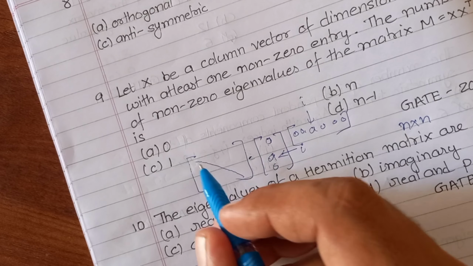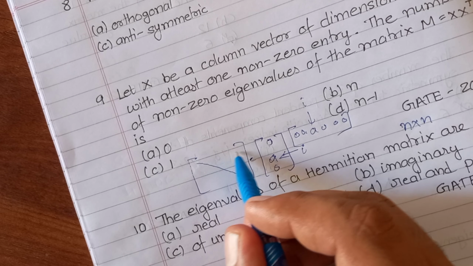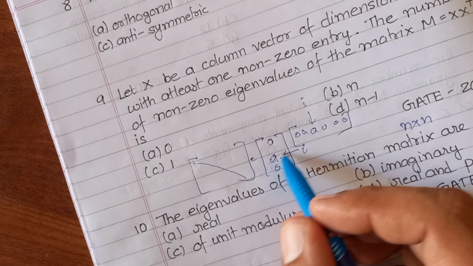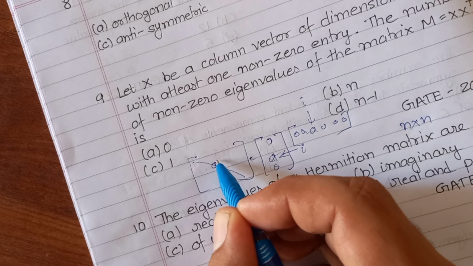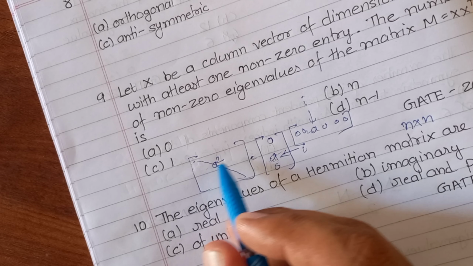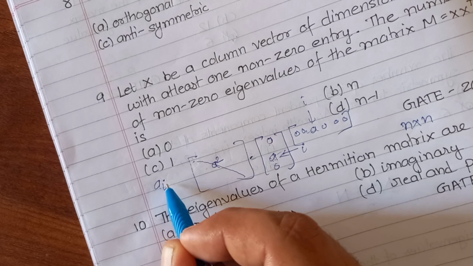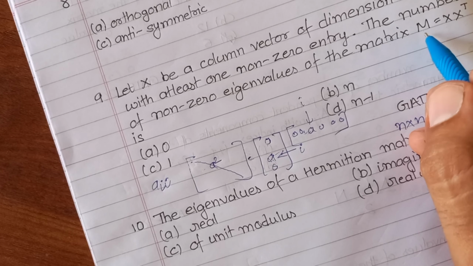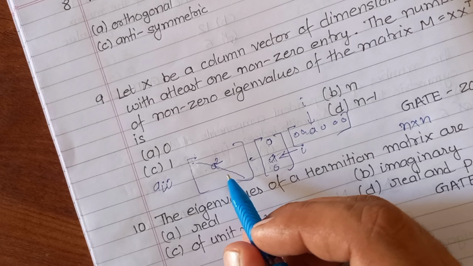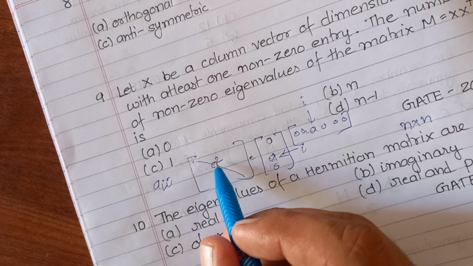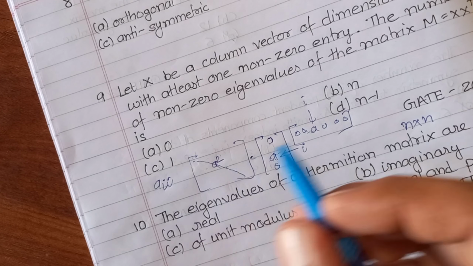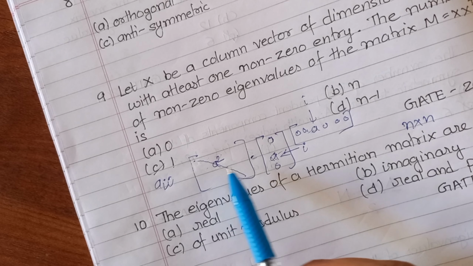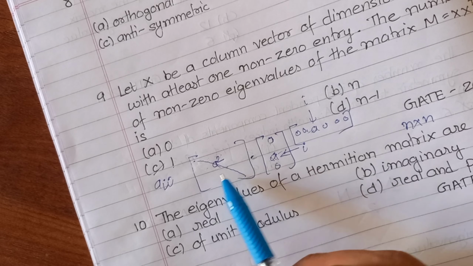Now if you multiply them, this is going to be a matrix where all the elements are 0 except a square on the diagonal, and this element is going to be the element a_ii. So this is the only non-zero element here. So M is a diagonal matrix and the eigenvalues will be equal to the diagonal elements. So the eigenvalues are 0 0 0 0 0, and there is only one non-zero eigenvalue, which is a squared. So there is only one non-zero eigenvalue, so option C is correct. If we take any other complicated example, it is also going to give us the same result.